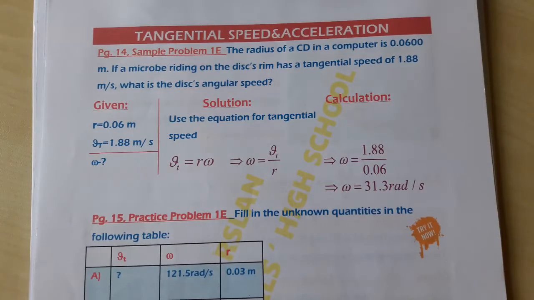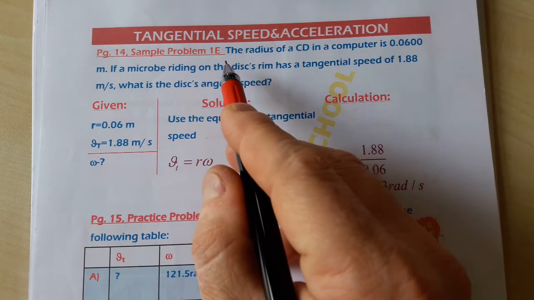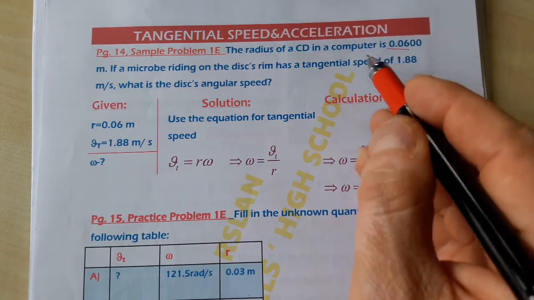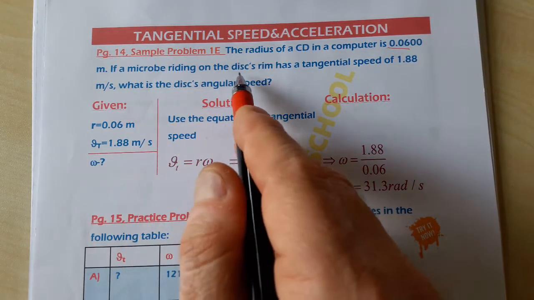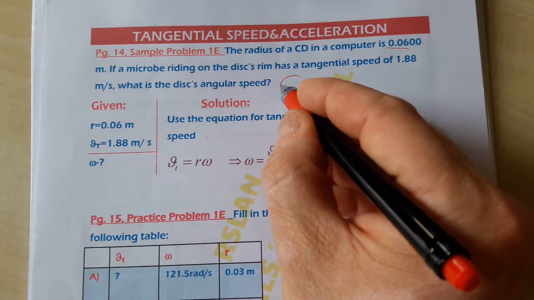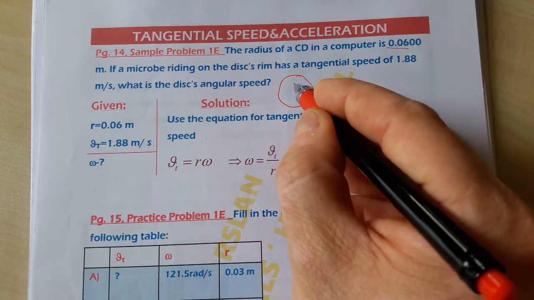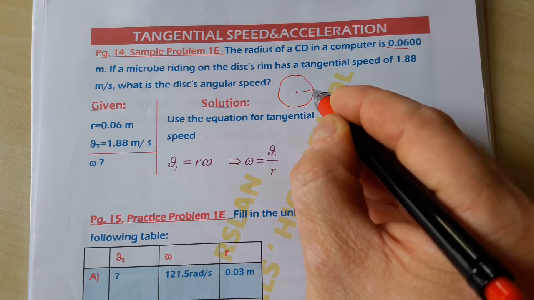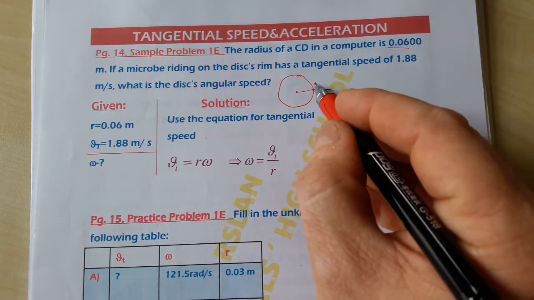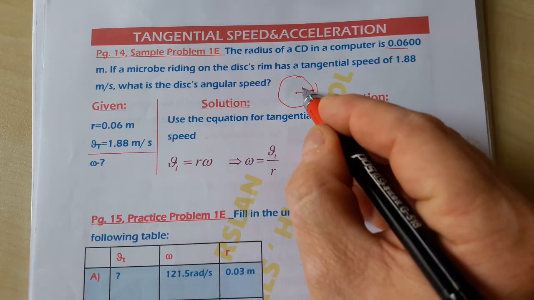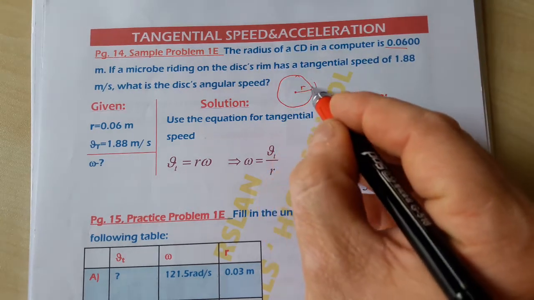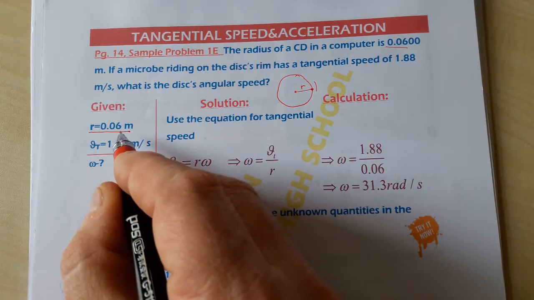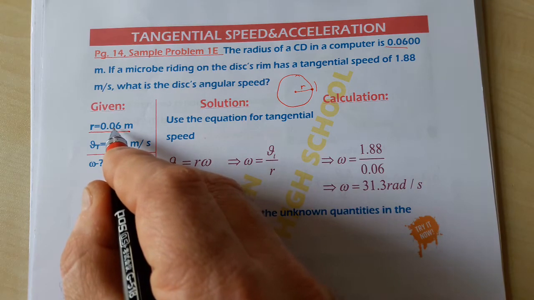In sample problem 1e, the radius of a CD in a computer is 0.06 meter. A microbe is riding on the disk's rim. What does this rim mean? It's a CD. This is the center, and right here, this point is known as the rim. So the microbe is seated at the rim. The radius of the circle is, in this case, the radius of the disk, 0.06 meter.